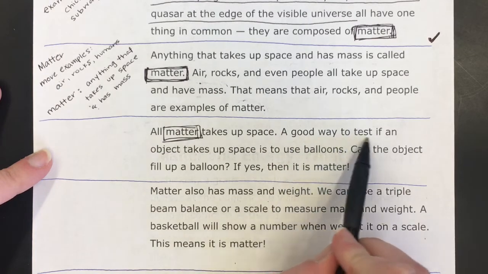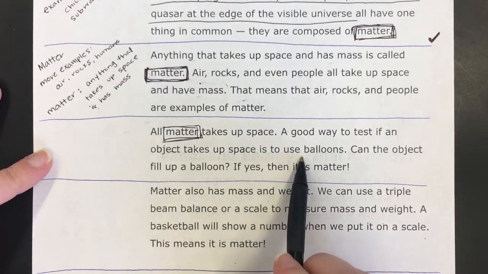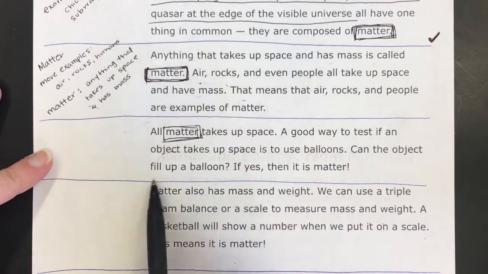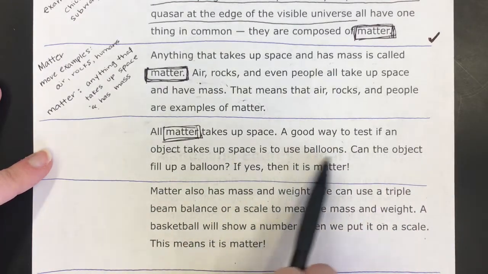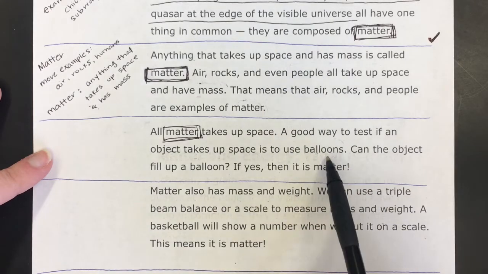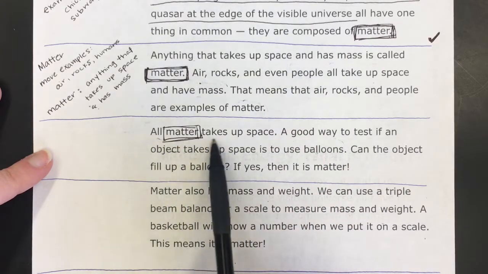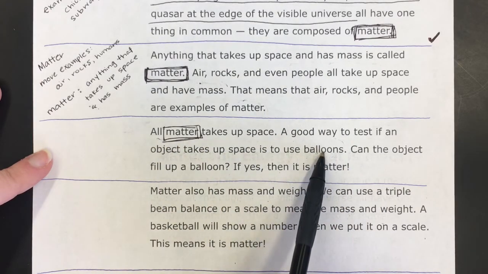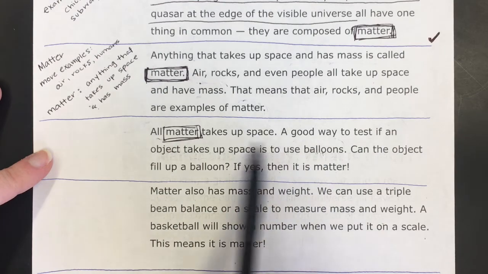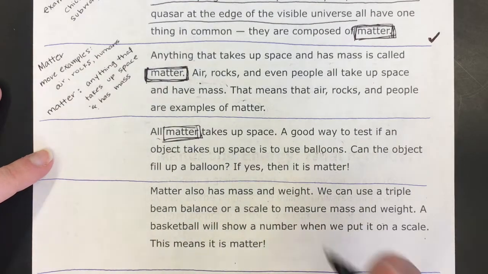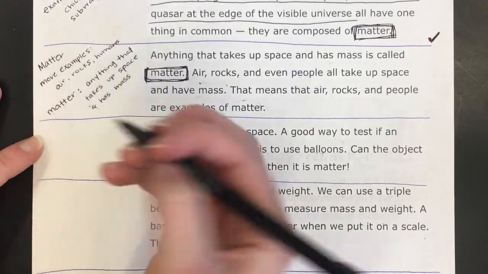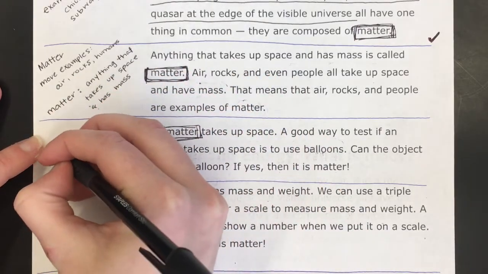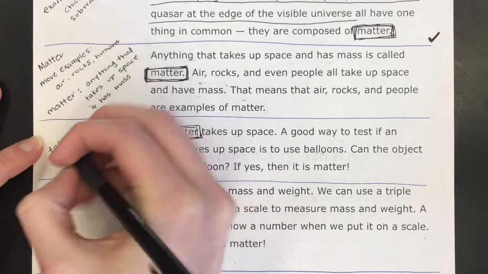A good way to test if an object takes up space is to use balloons. Can the object fill up a balloon? If yes, then it is matter. So this introduction of balloons is new. I haven't heard anything about balloons so far, but this all matter takes up space and balloons, that's important. So I'm going to maybe say that this is an important detail, that matter not only takes up space, but we can test whether something takes up space.